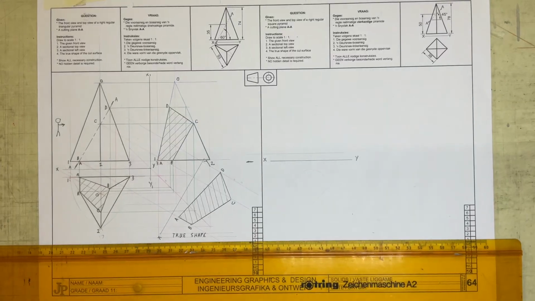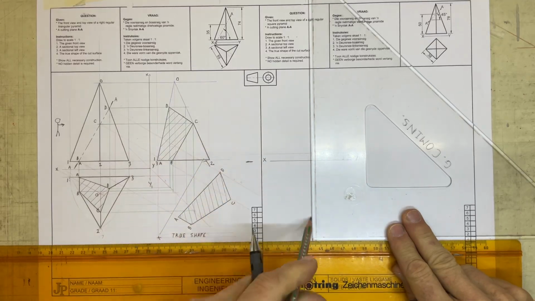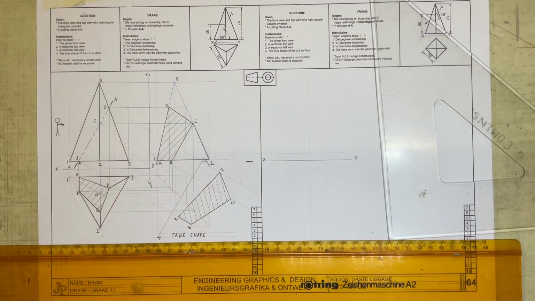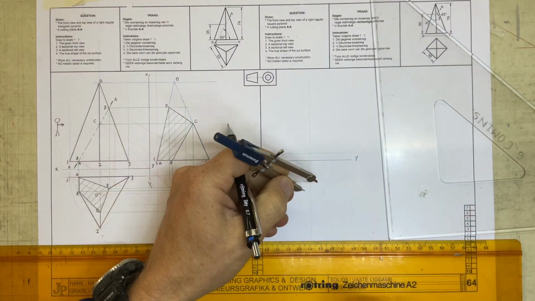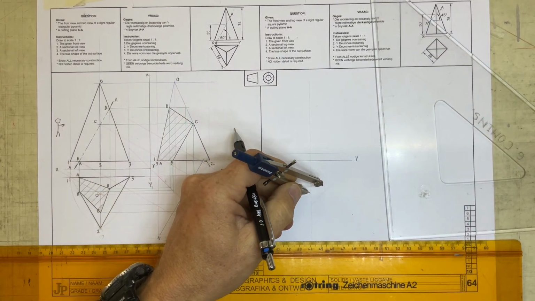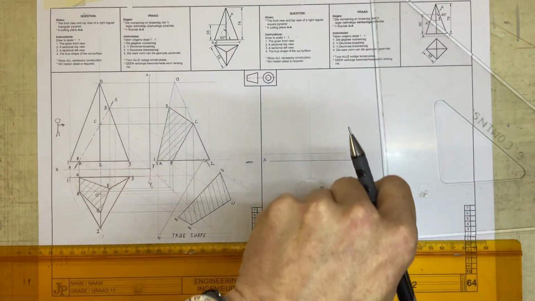Okay, I'm going to drop a construction line down. That's my set square, so I'm in the middle over here, just a construction line coming all the way down there. I'm going to set my pair of compasses to a radius of 14, and I'm going to come in over here and draw in a circle on that line.